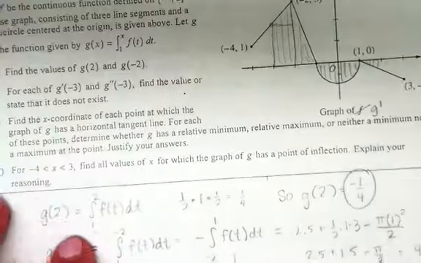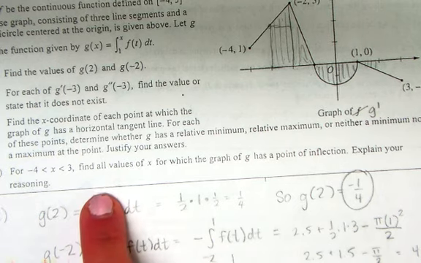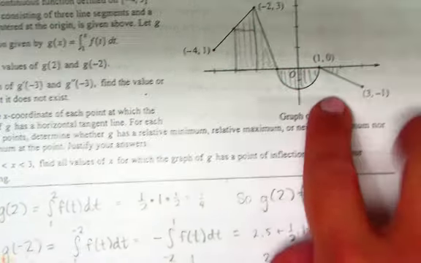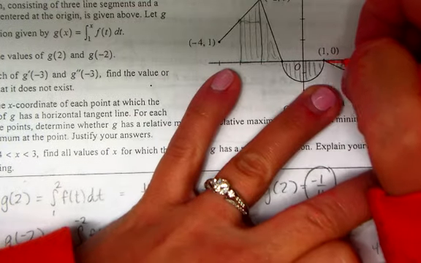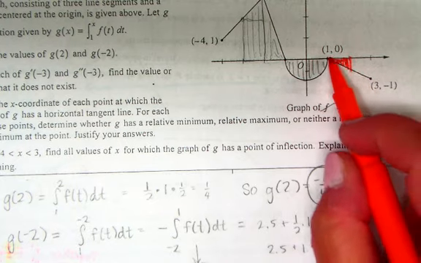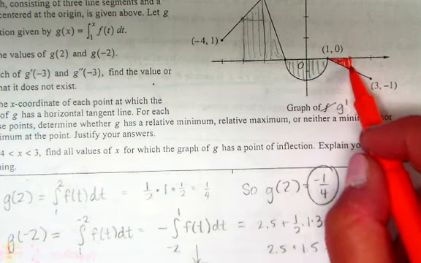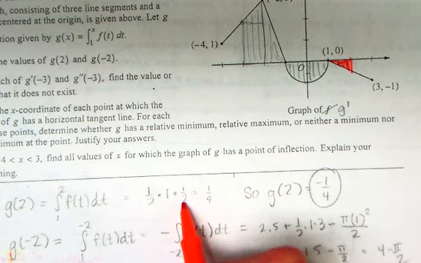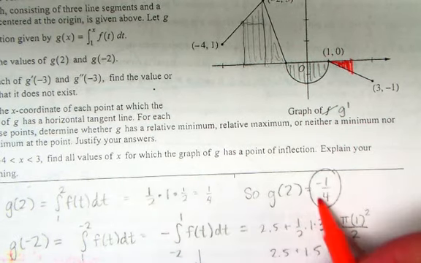So g of 2, it looks like from 1 to 2 is what we're going to do for part A. We're going to count up the area from 1 to 2. It's this little tiny triangle that is below the x-axis. So that's why the answer is negative here, right? Negative 1/4 is the area of that. Its base is 1 unit, but its height is only 1/2. So 1/2 times 1 times 1/2 is 1/4. It's below the x-axis, so it's negative.